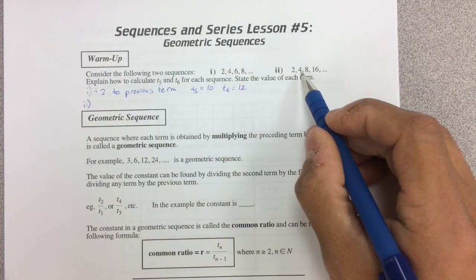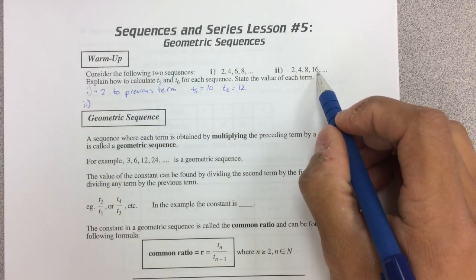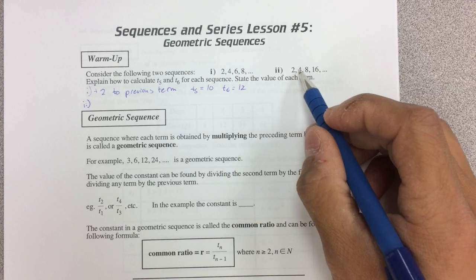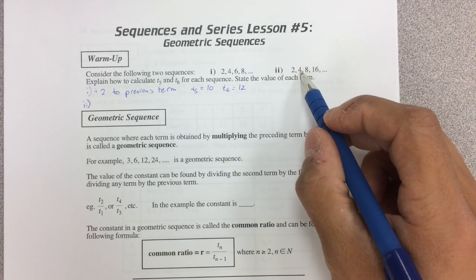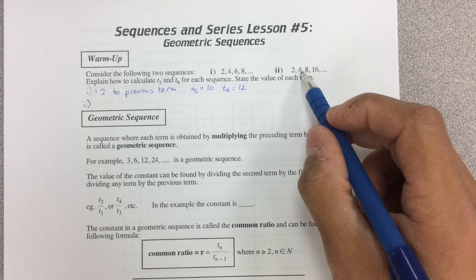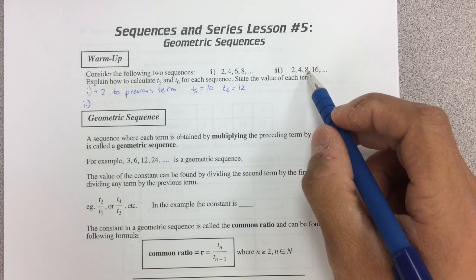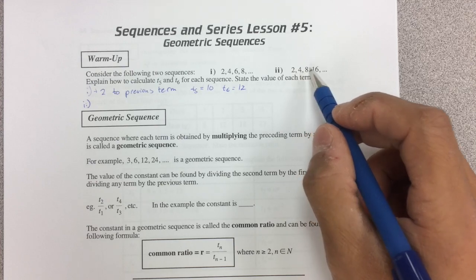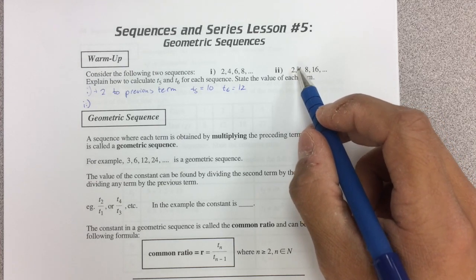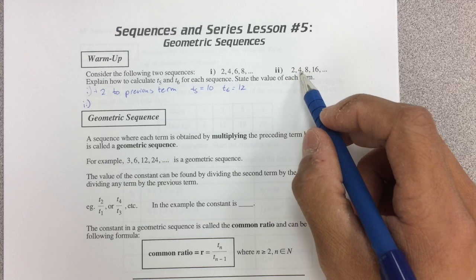Now if I look at the second one, 2, 4, 8, 16, to get from 2 to 4, I can add 2, but to get from 4 to 8, if I add 2, I'll be at 6 for my third term. So I had to multiply by 2 to get from 4 to 8, which also works from 2 to 4 for my term 1 and term 2.